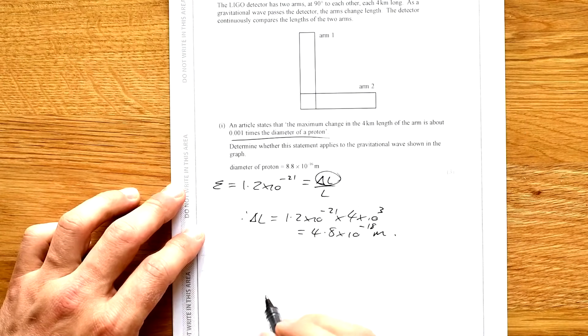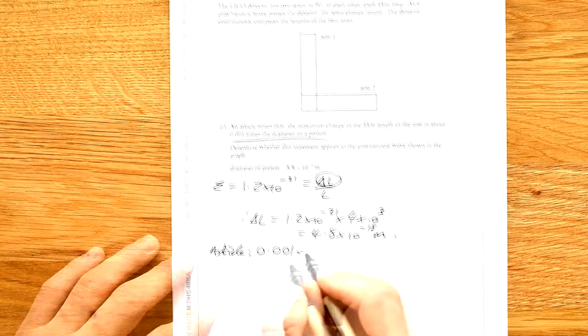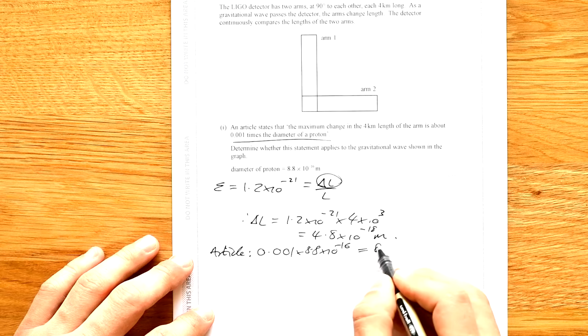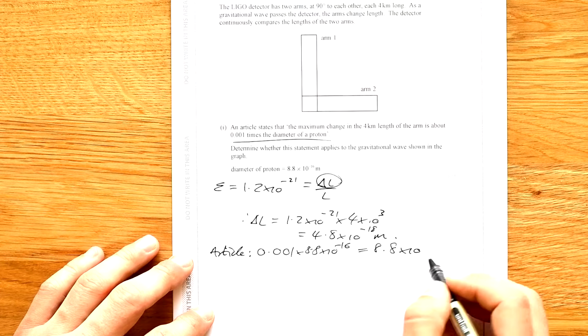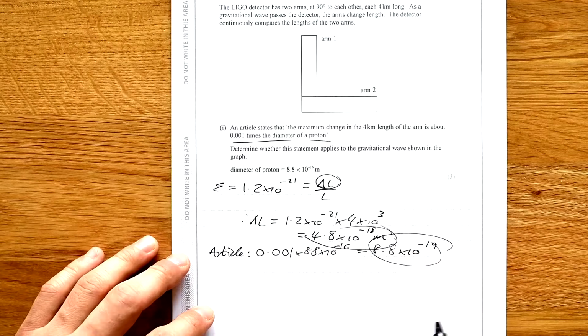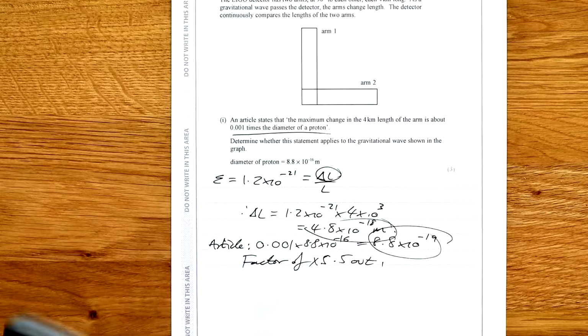What about this? The article says that it's 0.001 times 8.8 times 10 to the minus 16. So ultimately that's just going to be 8.8 times 10 to the minus 19. So we have these two numbers. They're quite a bit out, a factor of 5.5 out.